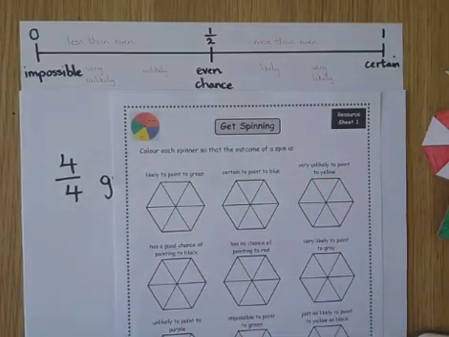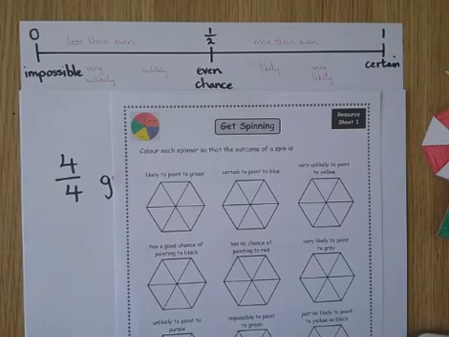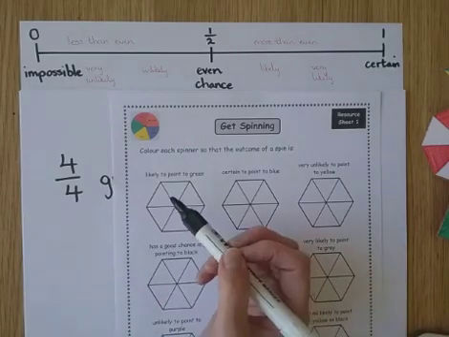Now, all of your spinners are the same shapes. They're all hexagons, and each of them is divided into 6 separate parts. And what you need to do today is colour your spinners to match the statement.